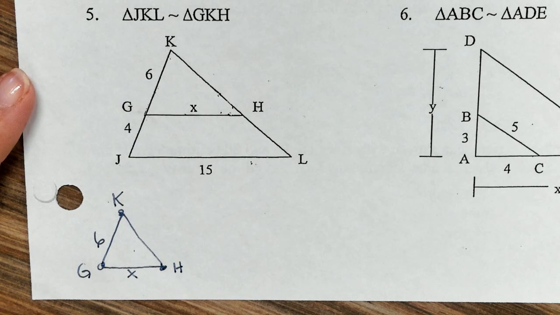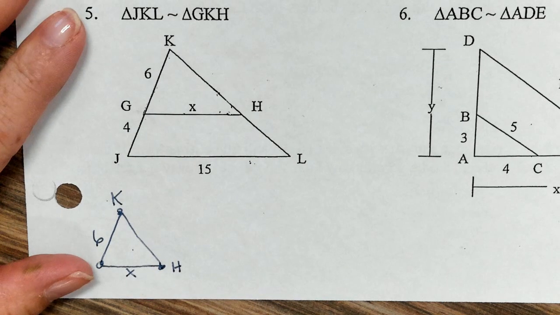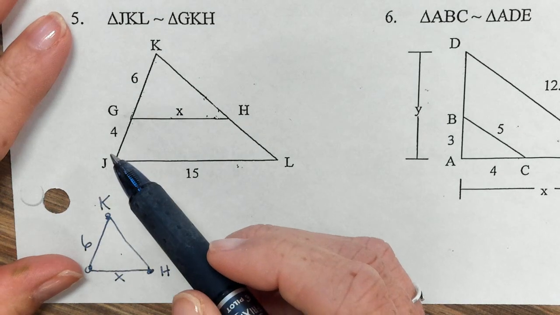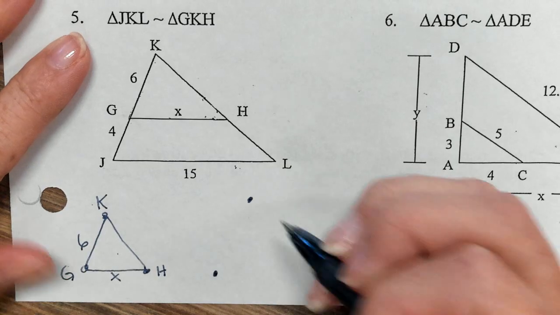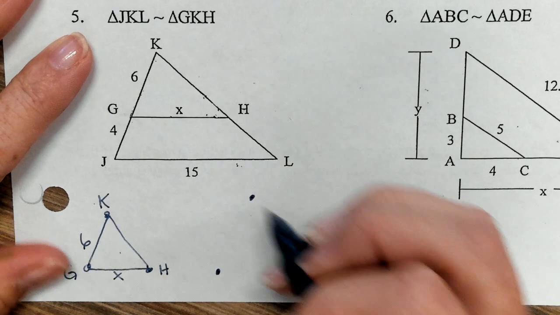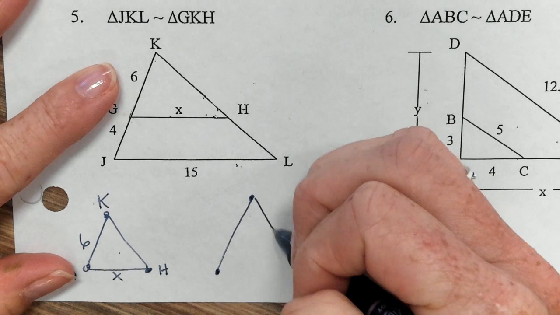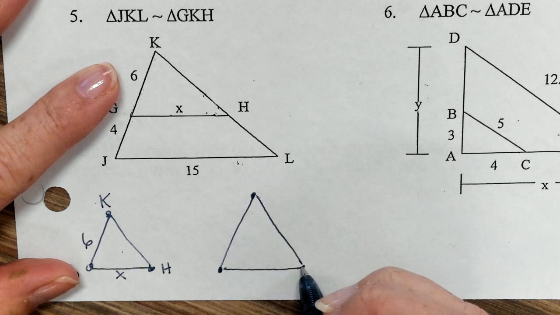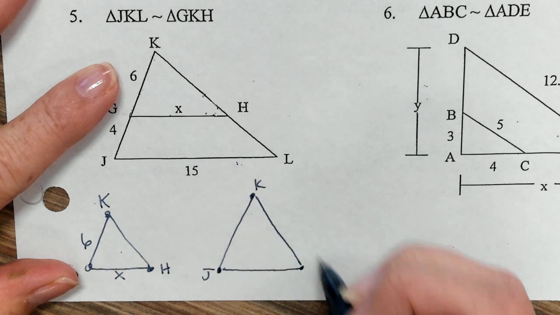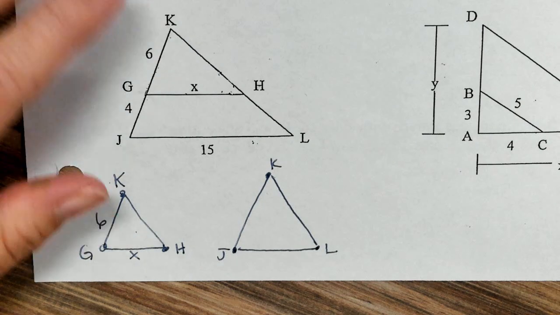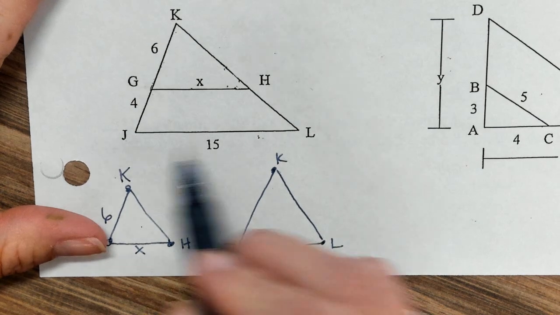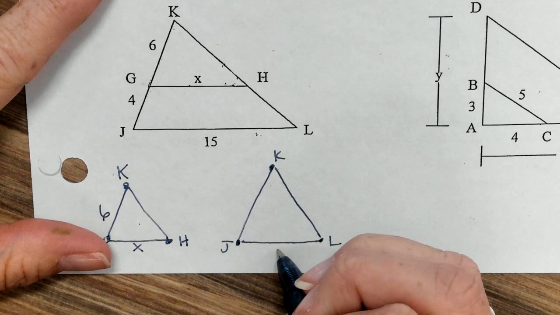Are we good? Now I'm going to draw the big triangle. What is it going to be? JKL. And I'm going to label these with the numbers I need to label them. What is J to L? 4. No, shoot. 15.